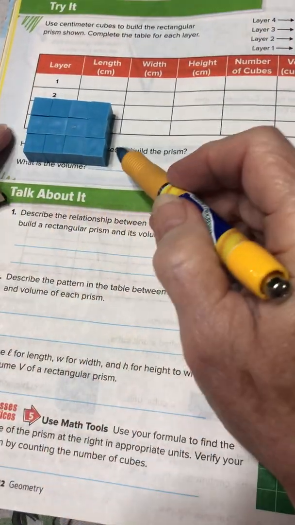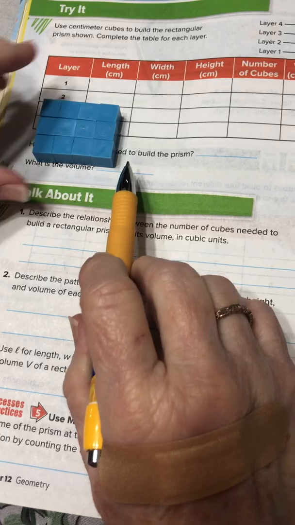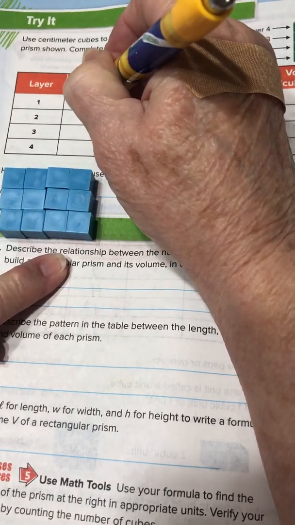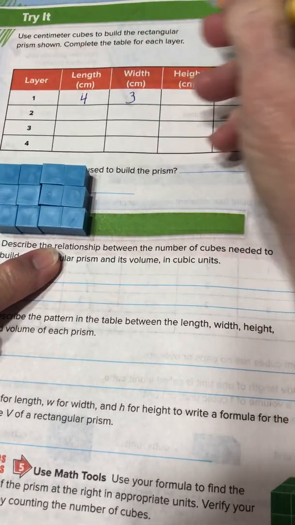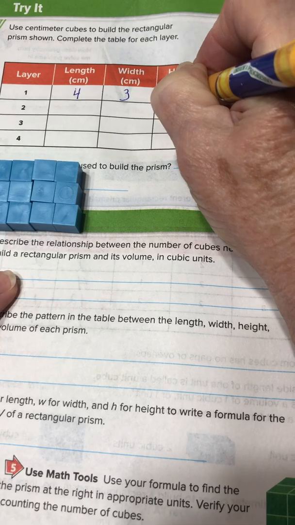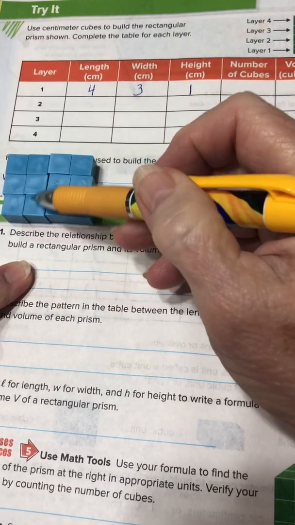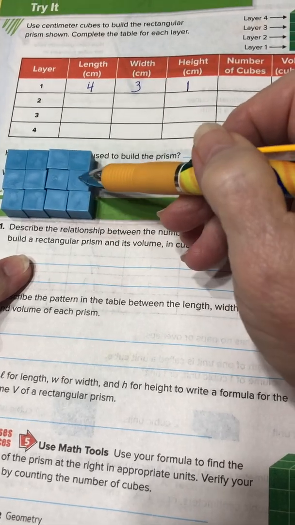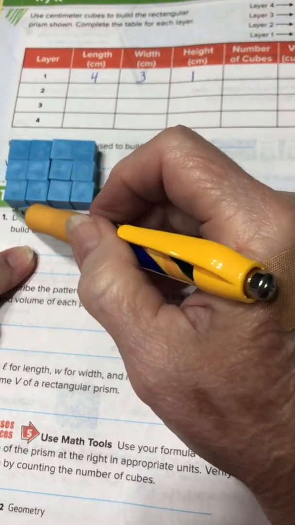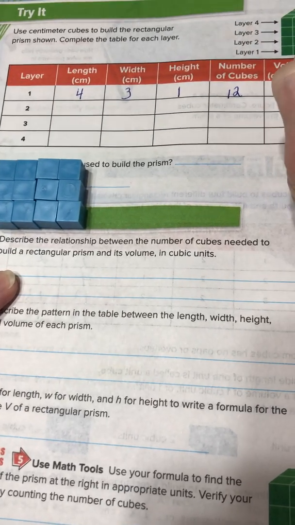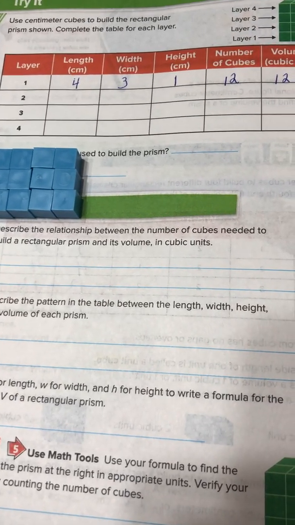Okay, so that's one layer. Length of 4, width of 3. So let's write it down here. Our length is 4, our width is 3, our height is 1. We have 1, 2, 3, 4, 5, 6, 7, 8, 9, 10, 11, 12. 3 times 4 is 12 cubes, or 12 cubic centimeters.